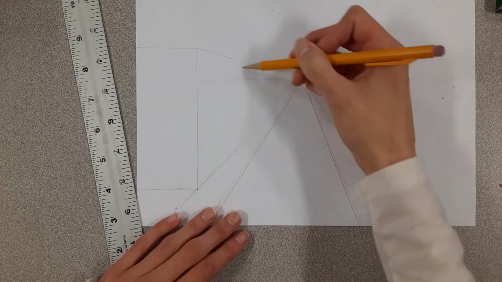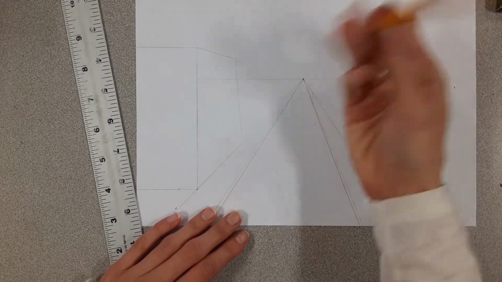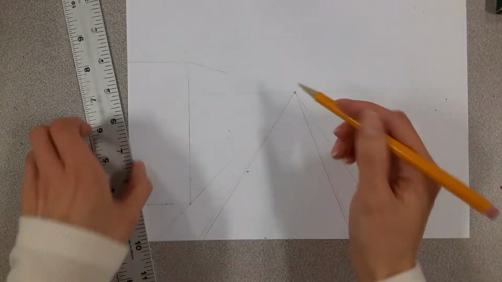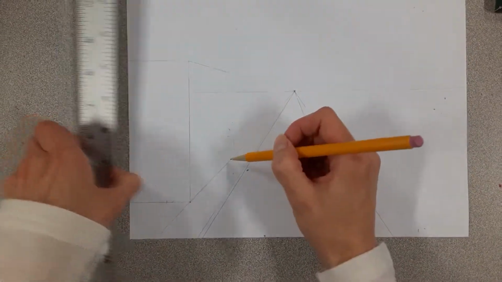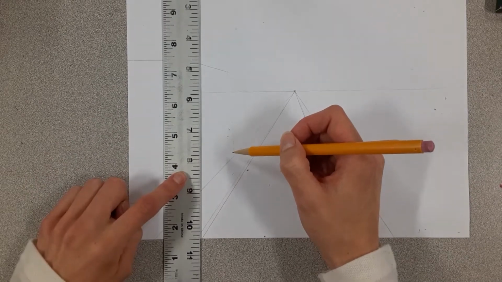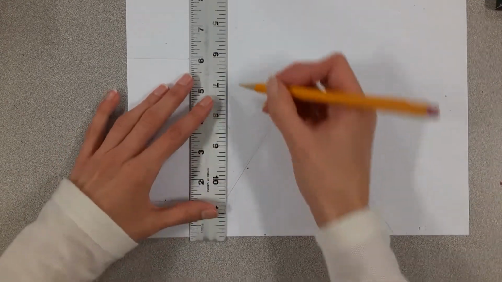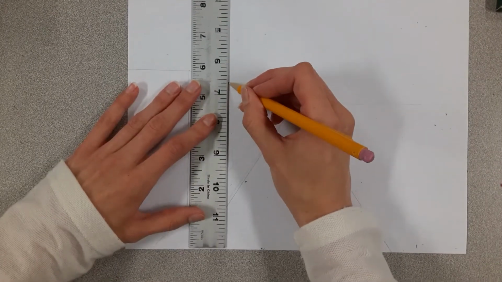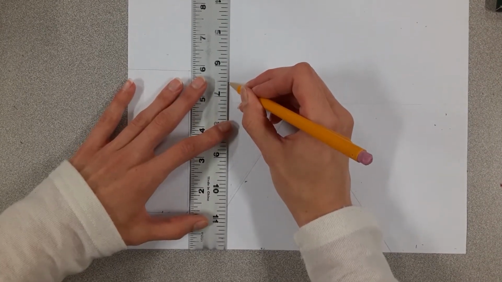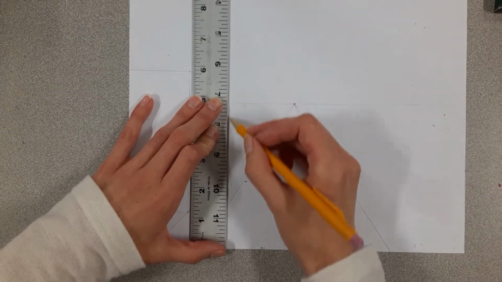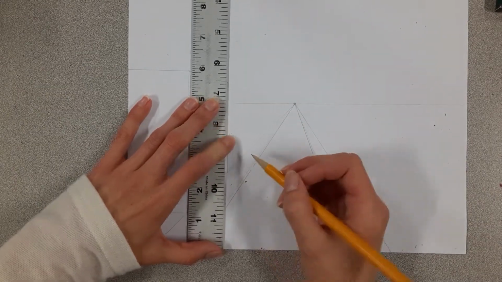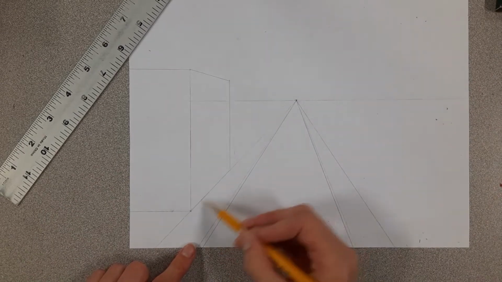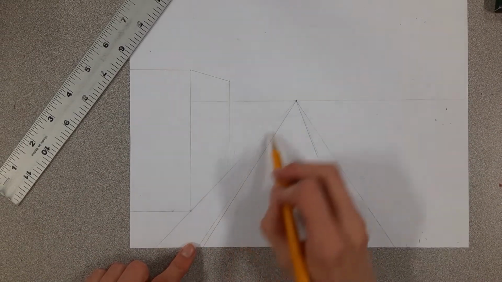Perfectly parallel. If it's doing this number, it doesn't look like a building anymore. If it's wobbly and wonky, it's not going to look correct. This needs to be a perfectly vertical line. So, line up the bottom edge of my ruler to the bottom edge of my paper. There we go. Now notice this line here also goes back into perspective.